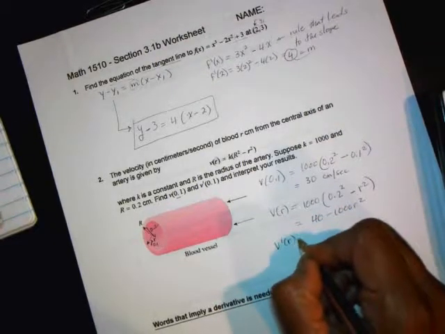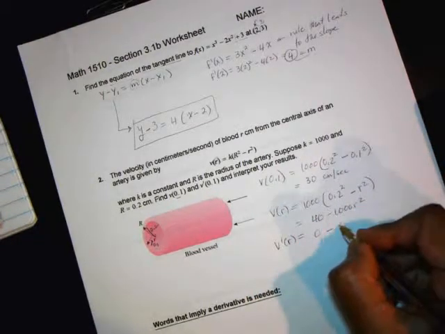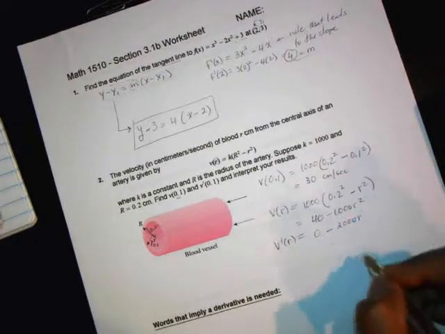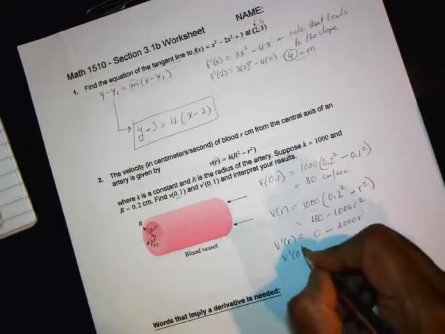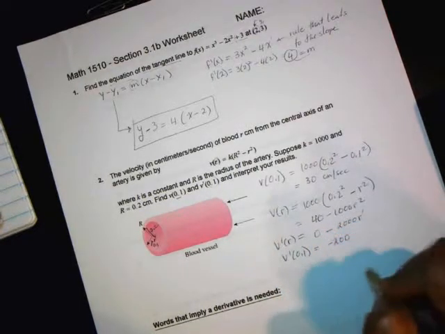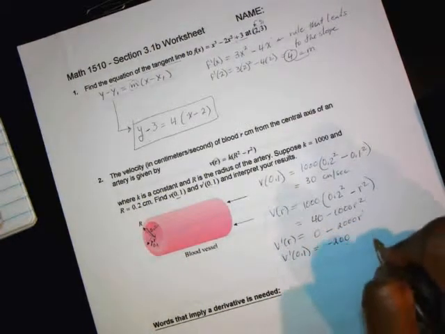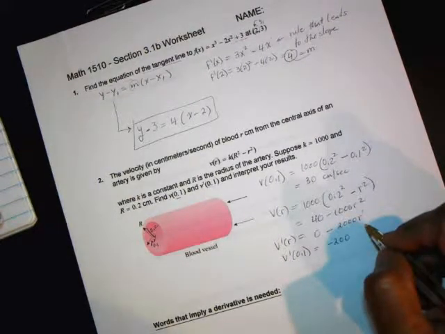So v prime at r, the derivative of 40 is 0, minus the 2 comes down, 2000 r raised to 1, and then we plug in 0.1. So that would be negative 200. We plug in 0.1 for r. So this would be the change in the velocity over time.